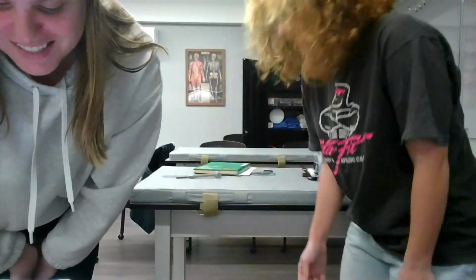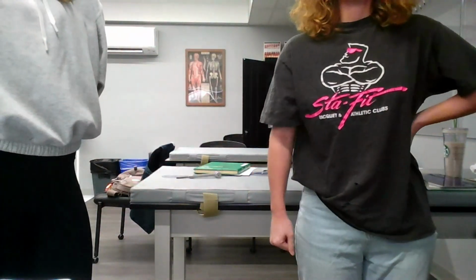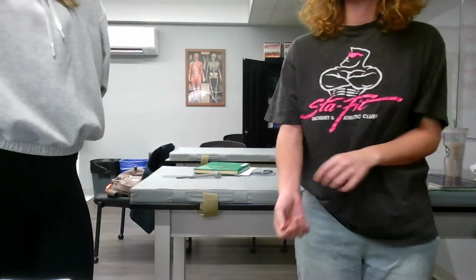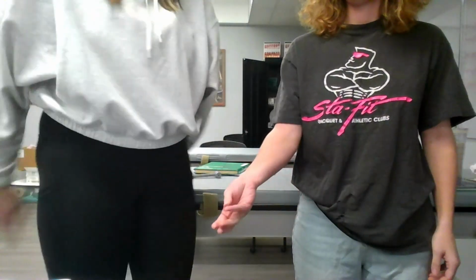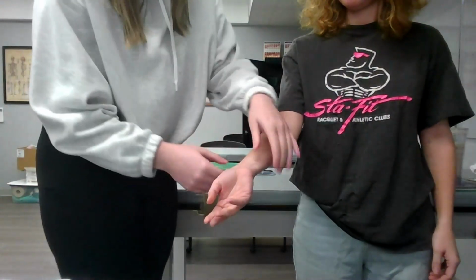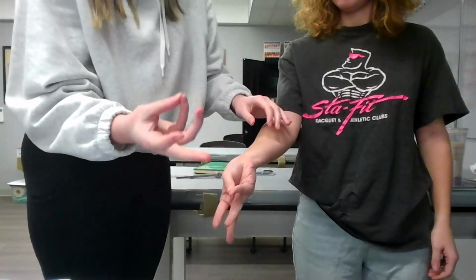Okay. Next is Tinel sign, which is percussion to the lateral side of the palmaris longus. Lateral. So, can you go like this?